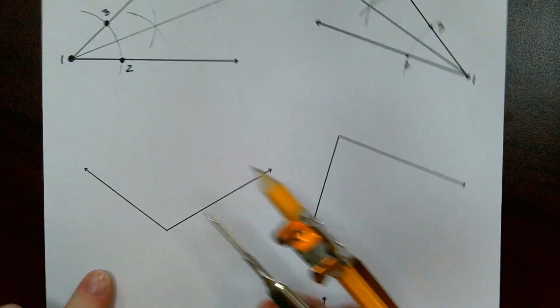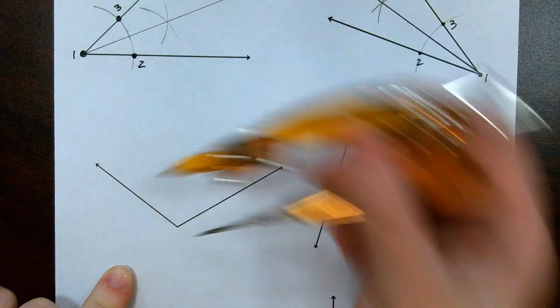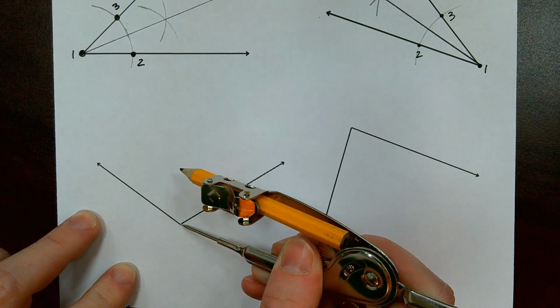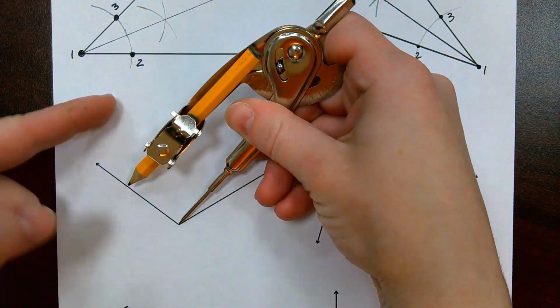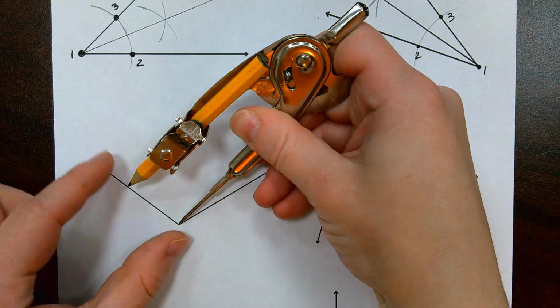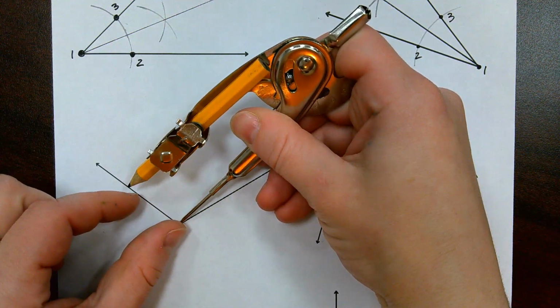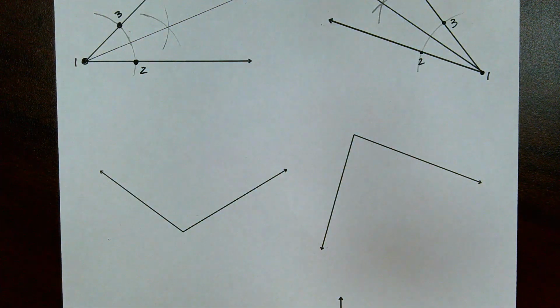Okay, so I have a big old obtuse angle here. So I need to put my compass on the vertex, the starting point, and I want it to still be small. So here's my line here. I want it to be smaller, like here-ish. Man, I keep bending this.